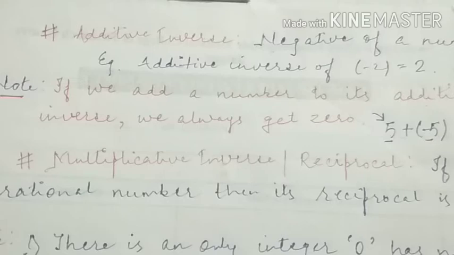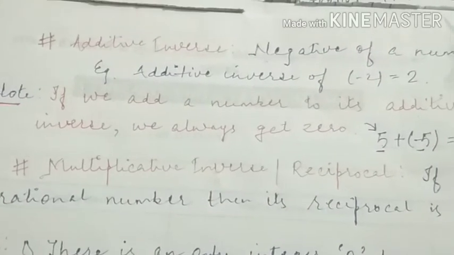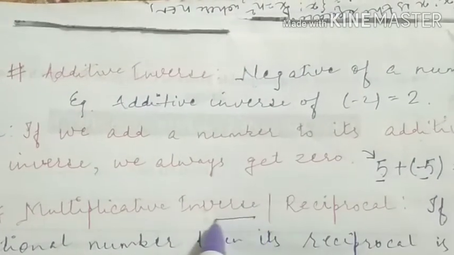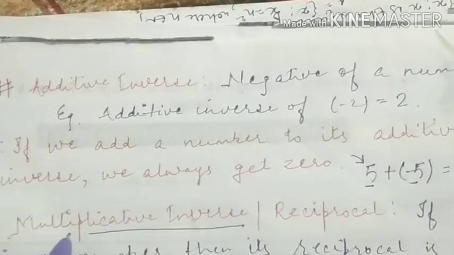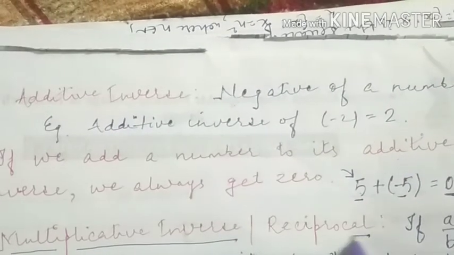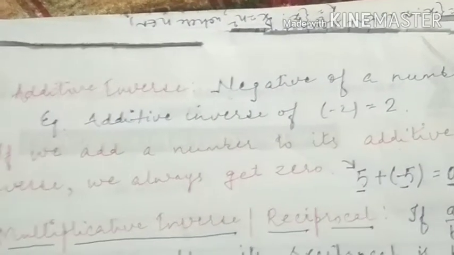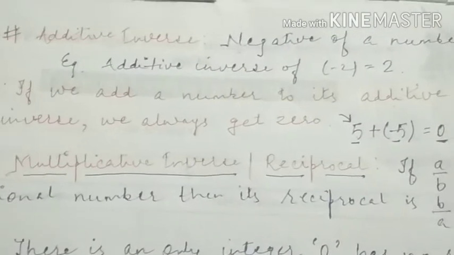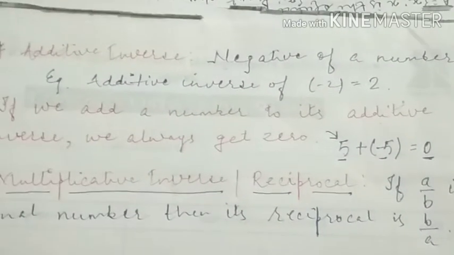Now moving to the next point of this video, that is multiplicative inverse. Alright, this is also known as reciprocal. So how will we define the reciprocal of any number? Let's take a rational number, that is a upon b.